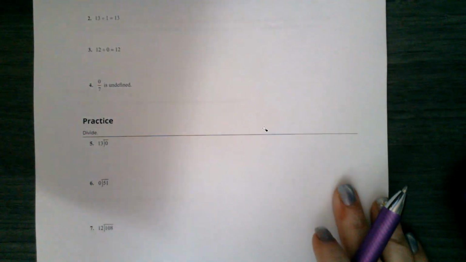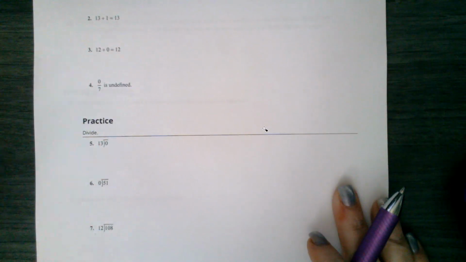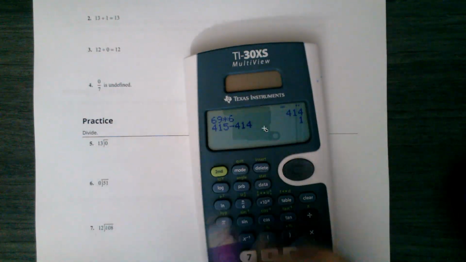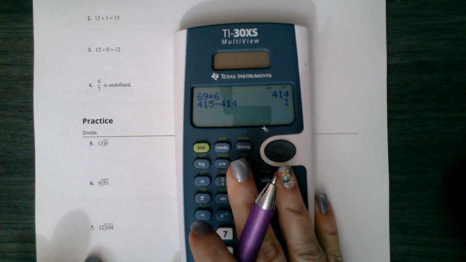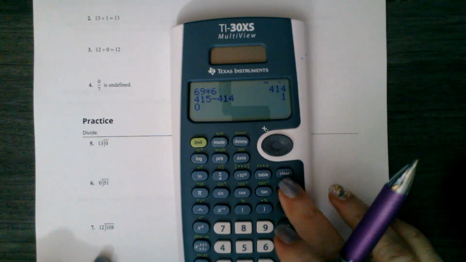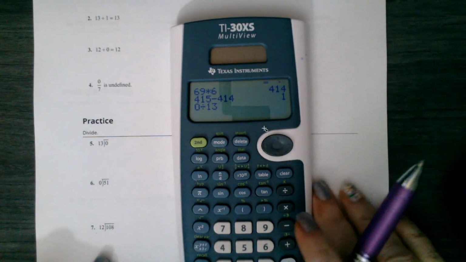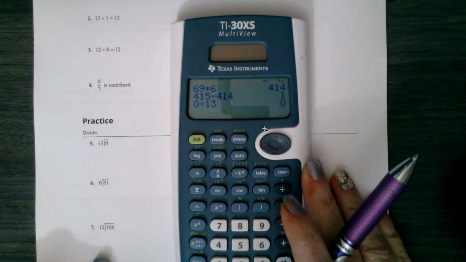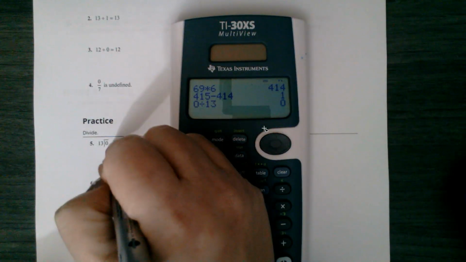Typically speaking, you won't be doing these problems. 13 goes into 0. When it's written like this, remember you need to put your 0 in first. So if I put 0 divided by 13, because the divisor's on the outside, I get 0.